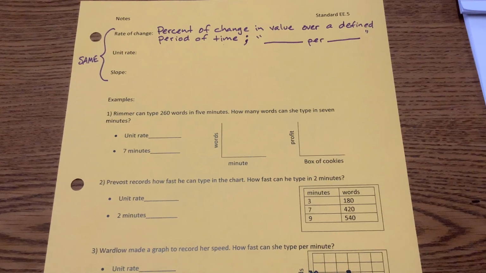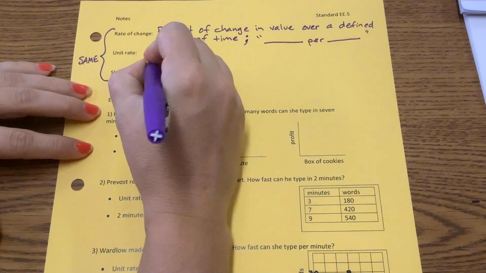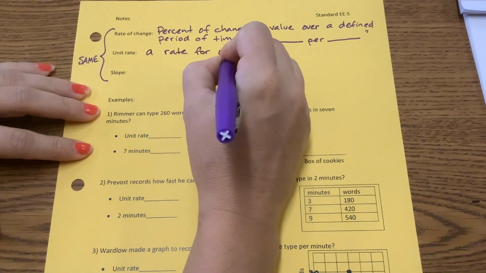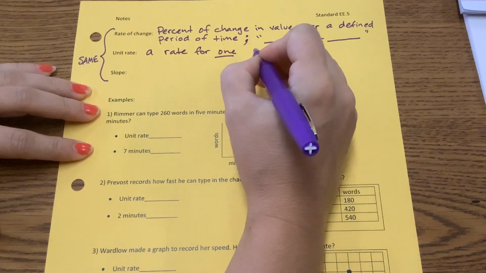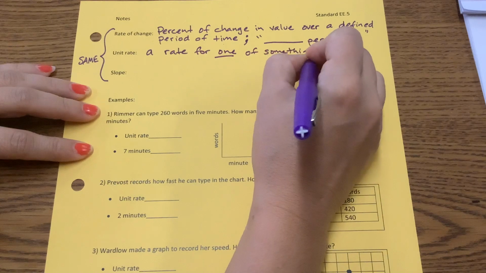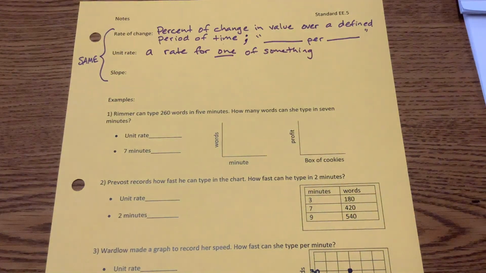For unit rate, a rate for one of something. So what it is is taking that rate of change and simplifying it so that the denominator is 1.